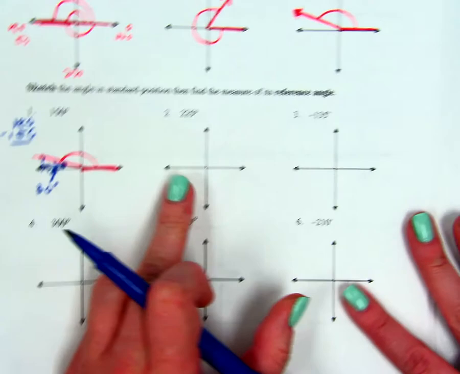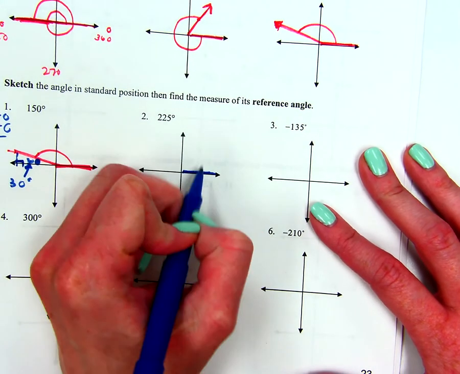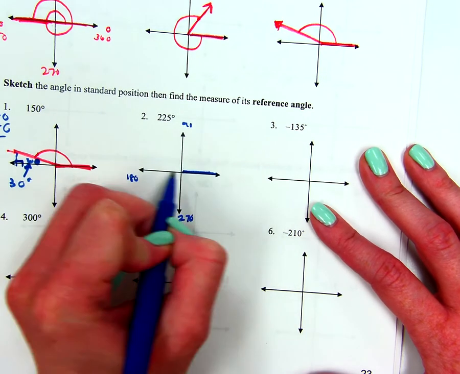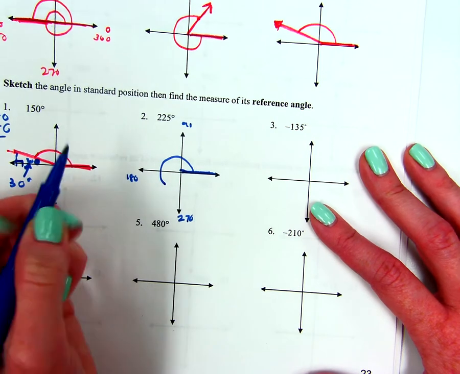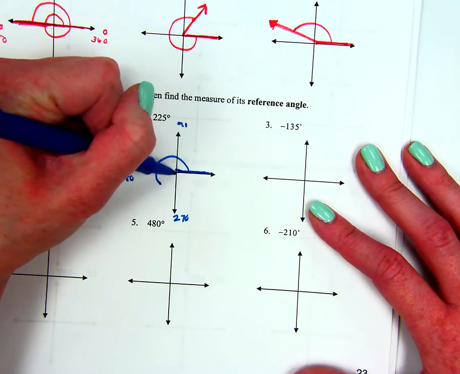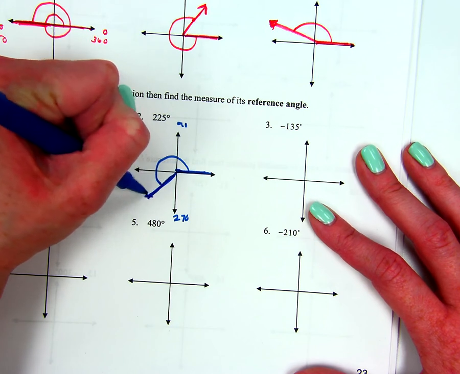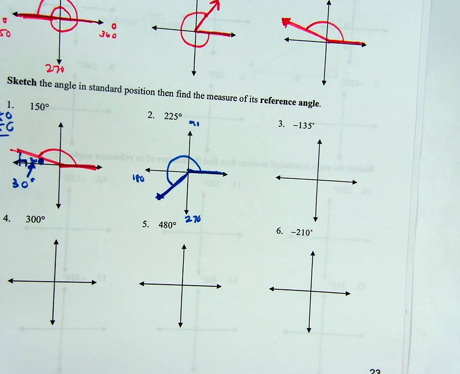So let's try that again on number 2. So again, we're going to start here. We're going to go around 90, 180, 270. So I'm going to make my way around 225-ish. So I'm going to draw in my reference angle. And now I'm going to make a perpendicular line to the x-axis again.